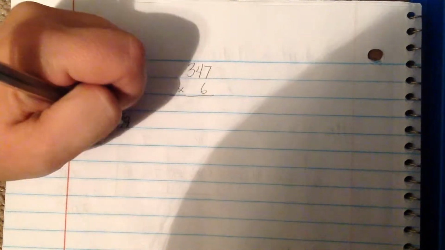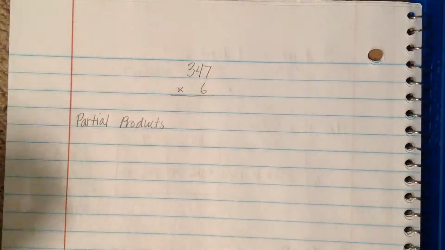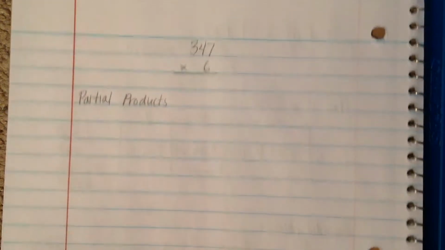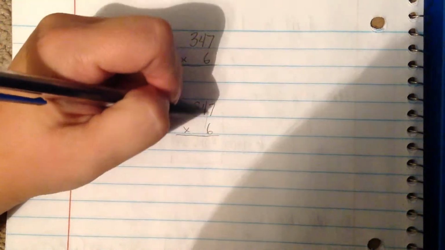The last 2 methods are partial products and shortcut. Again, I'm going to use the numbers 347 times 6, and we're going to do partial products. These 2 do not use area model. Partial products for 3-digit says that I'm going to do 347 times 6. I'm going to multiply my ones, 7 times 6. I'm going to multiply my tens, 40 times 6.